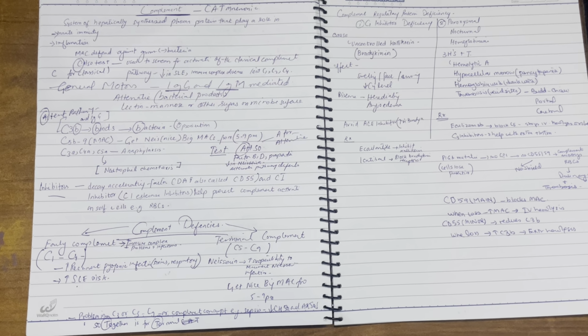Paroxysmal nocturnal hemoglobinuria consists of four features: 3H and 1T, hemolytic anemia, hypocellular marrow, hemoglobinuria, and thrombosis. Hemolytic anemia and hypocellular marrow give pancytopenia, hemoglobinuria is dark urine, and thrombosis is actually Budd-Chiari, with the portal and cerebral veins also being affected by thrombosis. They are treated with C5 inhibitors such as eculizumab.